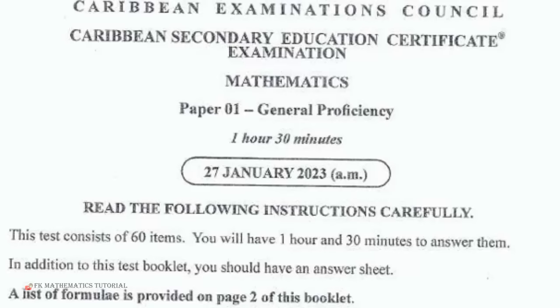So we begin by solving the first question here to prepare us for the May 2023 CSEC paper 1 Mathematics.